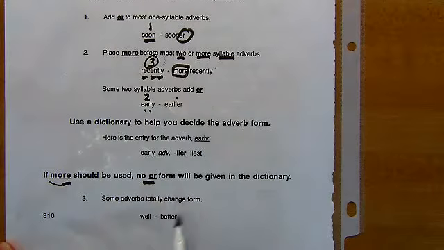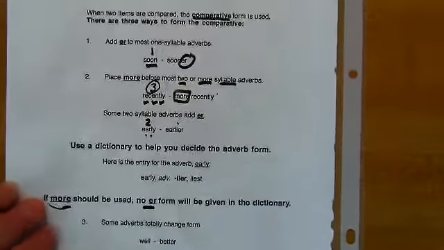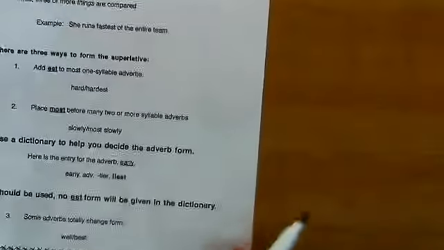Some adverbs totally change form. All right, here we go. Well becomes better. Well, better, best. Okay, those are all some different ones. Let's go to the next page. This is page 131.